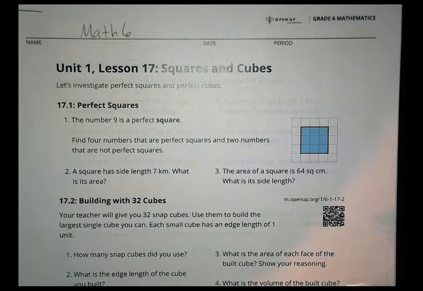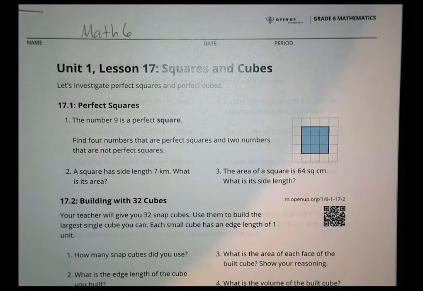Hi there, this is Math 6, Unit 1, Lesson 17, called Squares and Cubes. And so we're going to be investigating today perfect squares and perfect cubes. And so here we go.